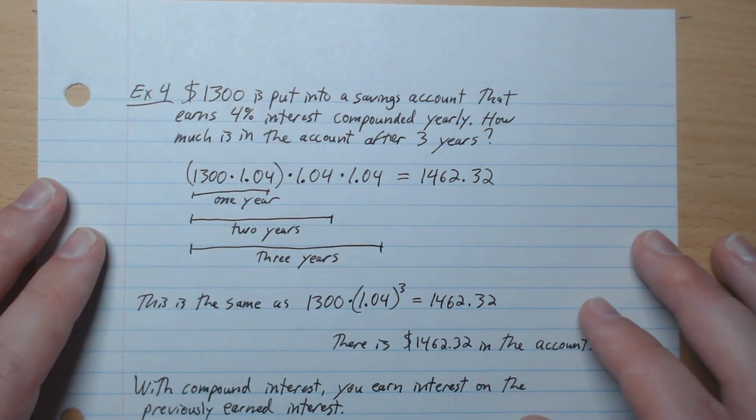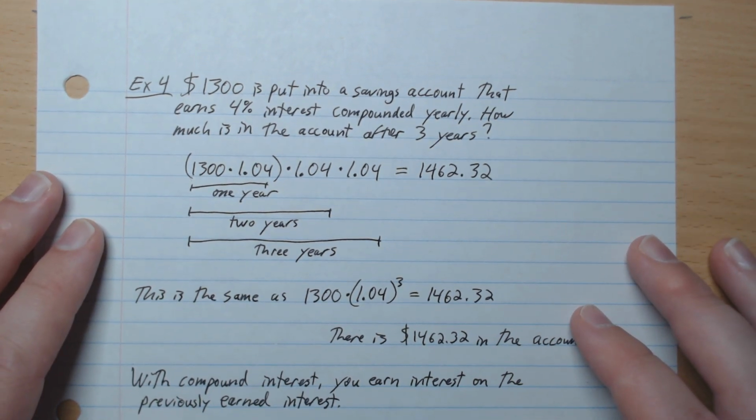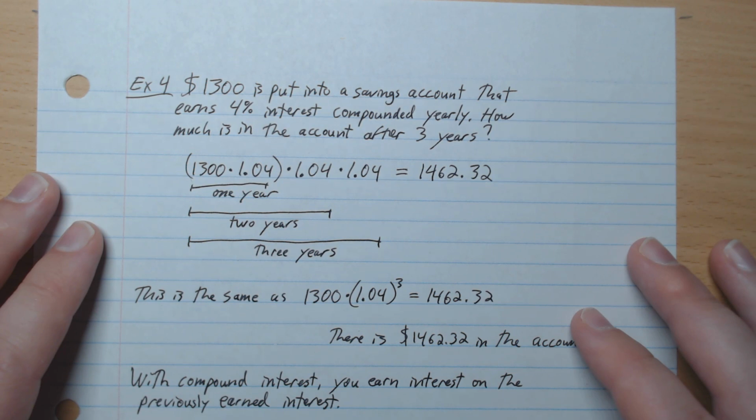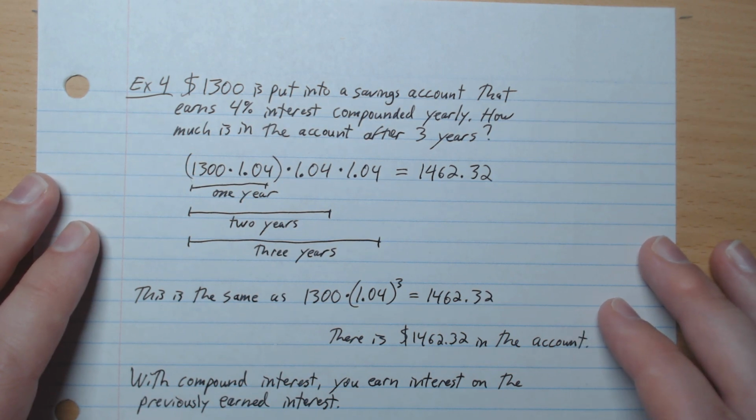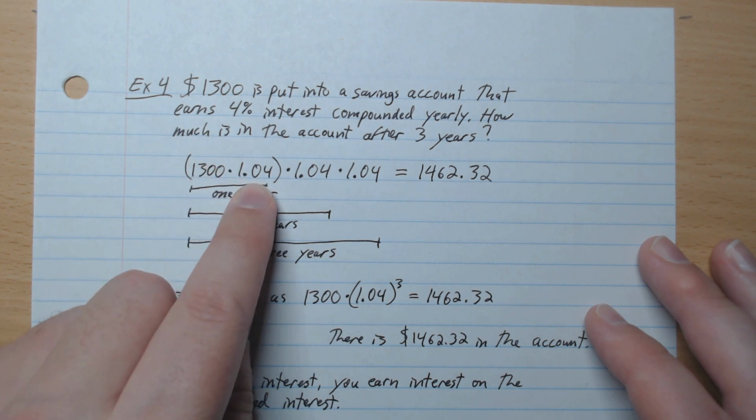Okay, different kind of problem now. Example 4. $1,300 is put into a savings account that earns 4% interest compounded yearly. How much is in the account after 3 years? So we have $1,300 and we're going to earn 4%. So it's going to be times 1.04.